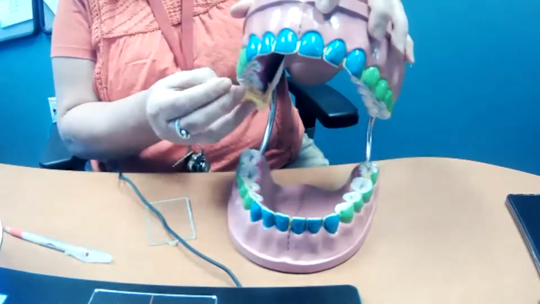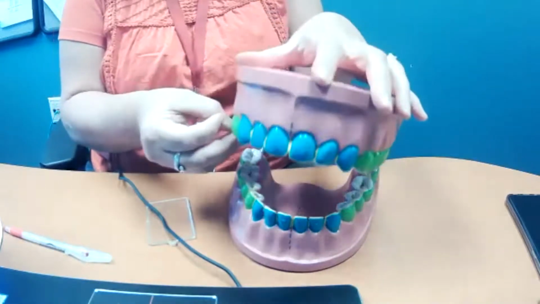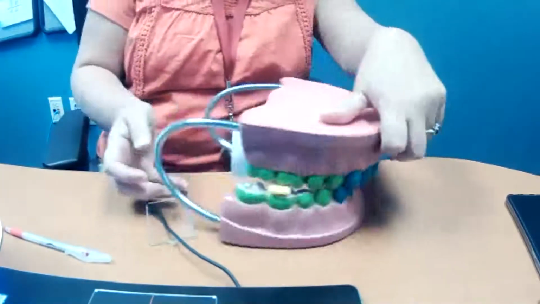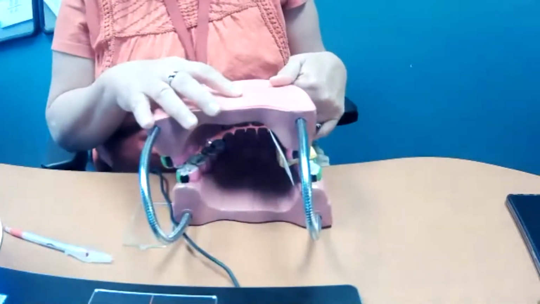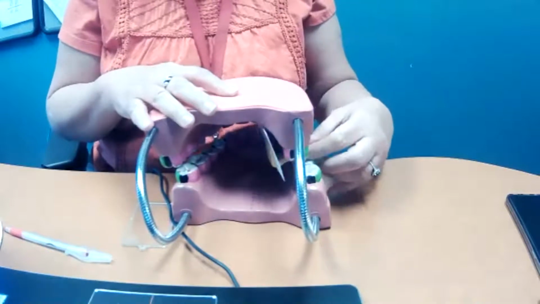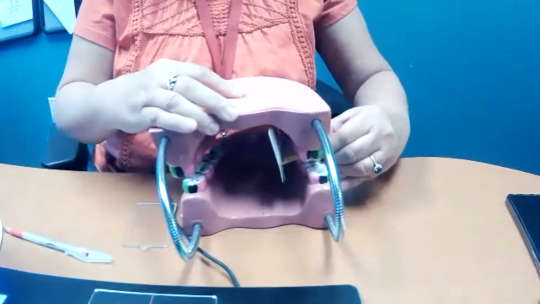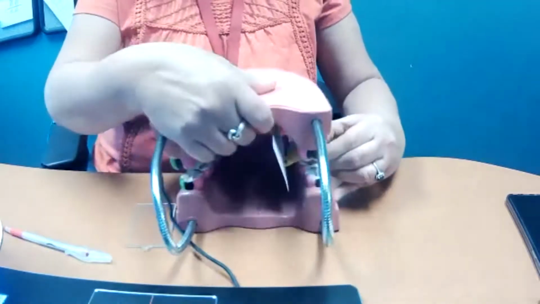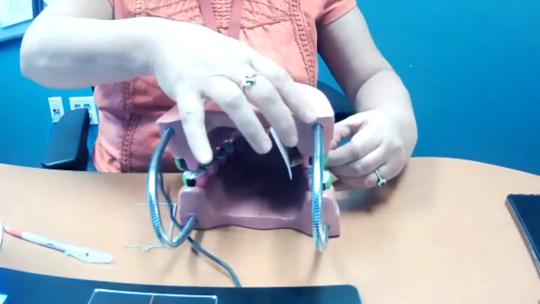Now, if I put it in and it's too close to the teeth, what's going to happen to my film is that if you look here, you see how my film bends because it's too close to the teeth. So what I need to do is put it more into the middle of the patient's mouth, because the height of the palate is in the middle, the film's not going to bend.